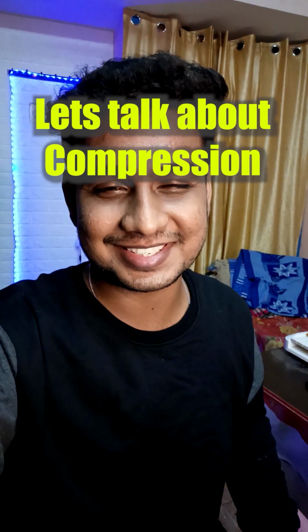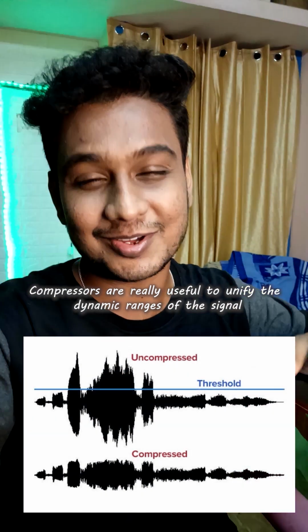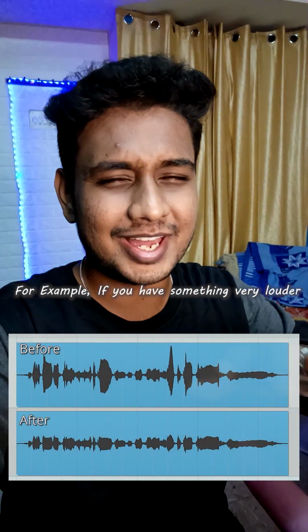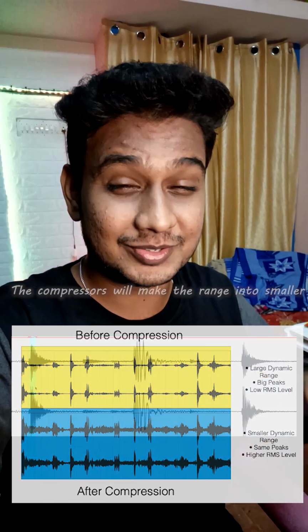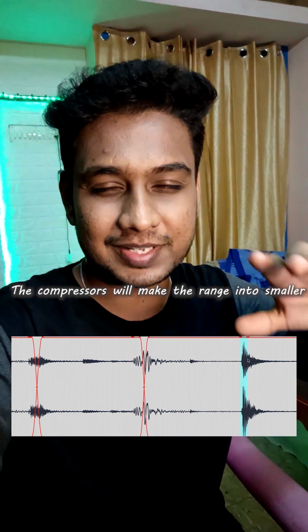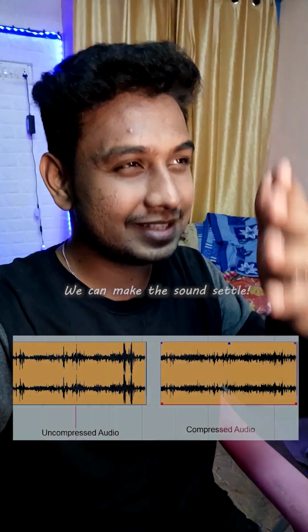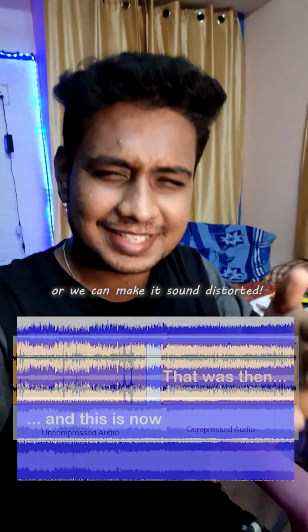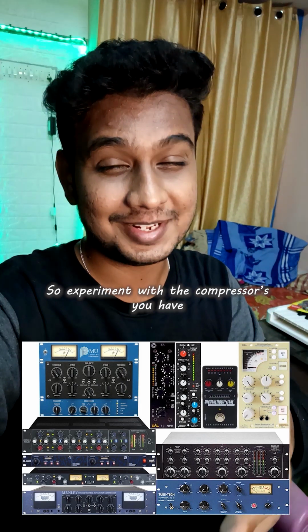Let's talk about compressors. So compressors are really useful to unify the dynamic ranges of the signal. For example, if you have something very loud or if you have something very soft, the compressors will make the range into something smaller. Compressors are really useful in processing your audio. We can make the sound settle or we can make it distorted. It's about your creativity. So experiment with your compressors, have fun with it.